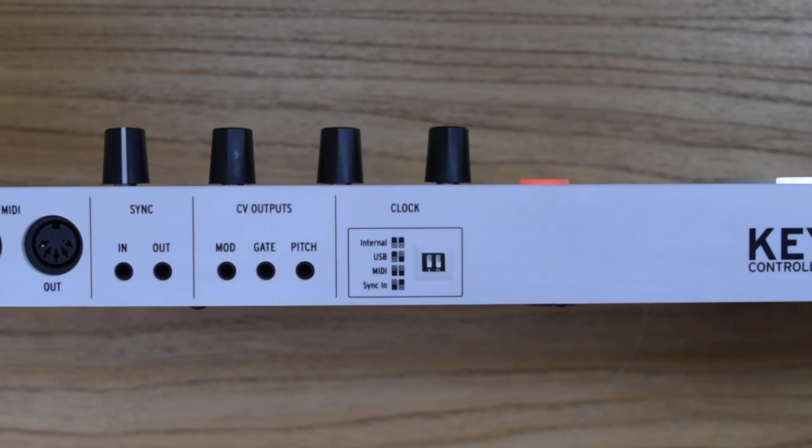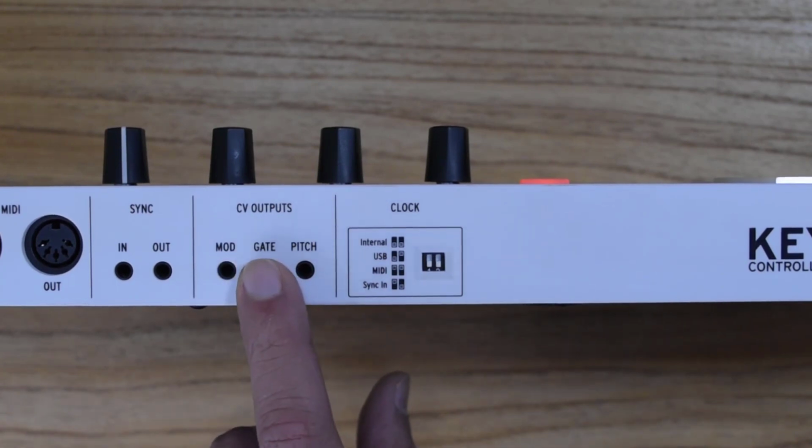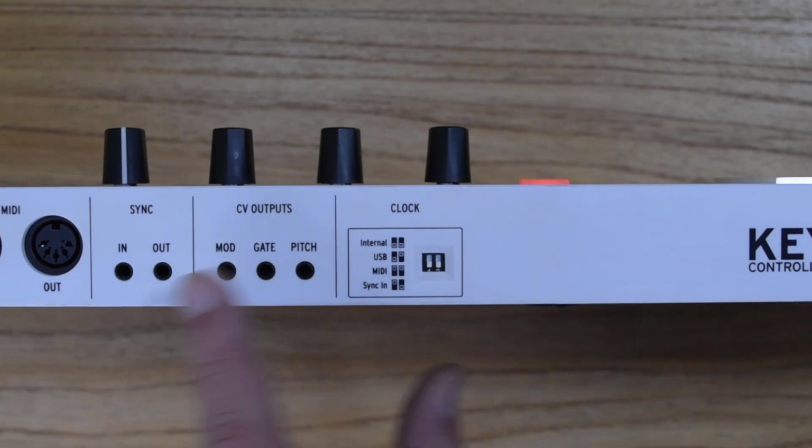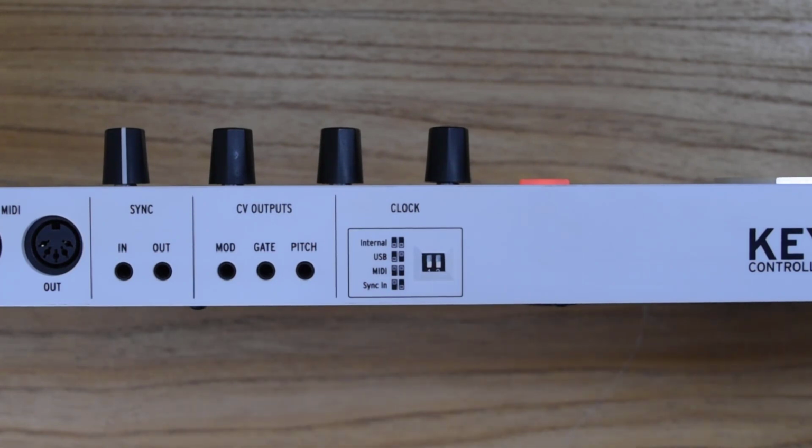Now, one thing I will not be covering in this guide is the CV outputs and the sync. If you would like me to create different examples with different synthesizers by connecting the CV outputs and doing different things, let me know down in the comments.